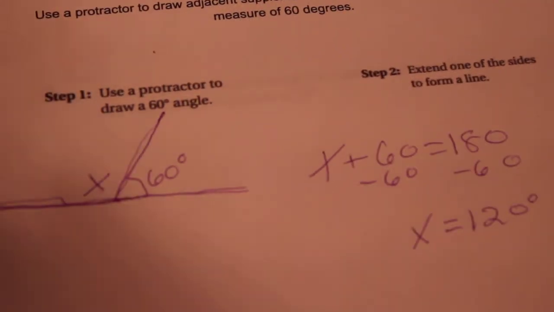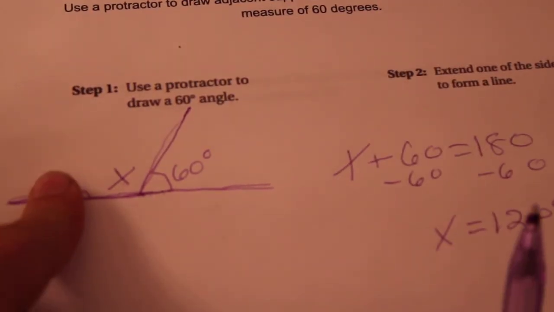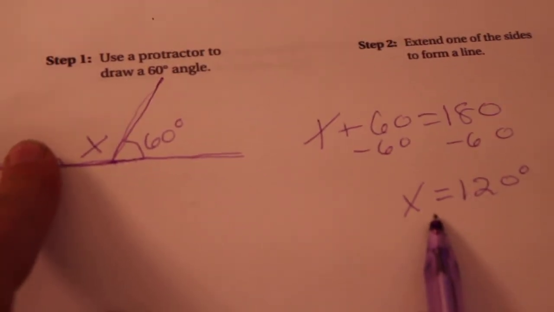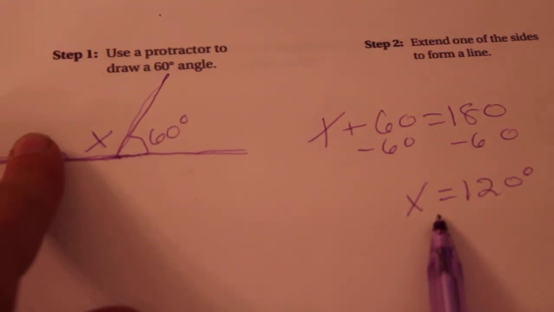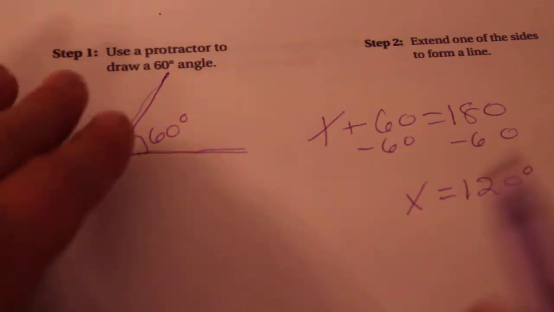When we do that, now what I want you to do is go back to this other side and measure it and make sure that it equals 120 degrees. Please pause the video to take a moment to do that.